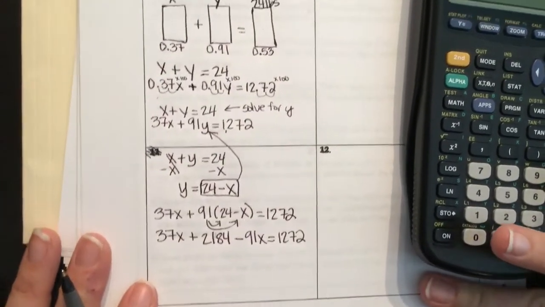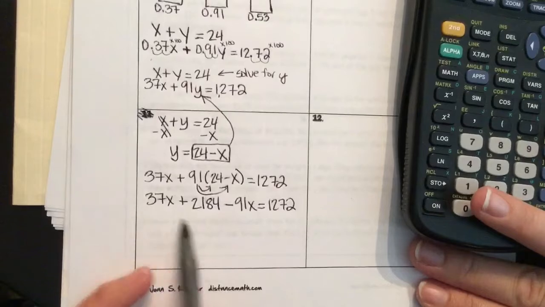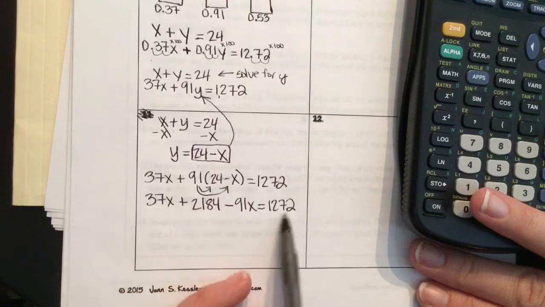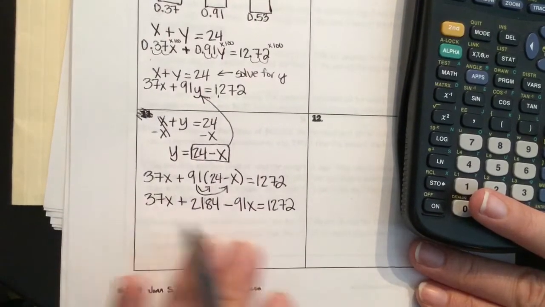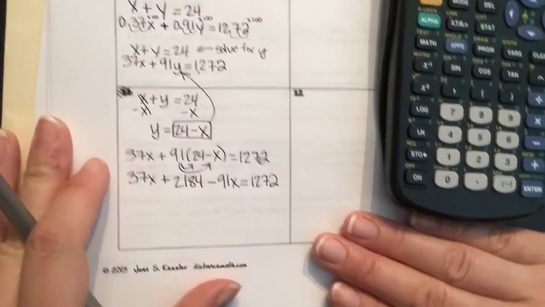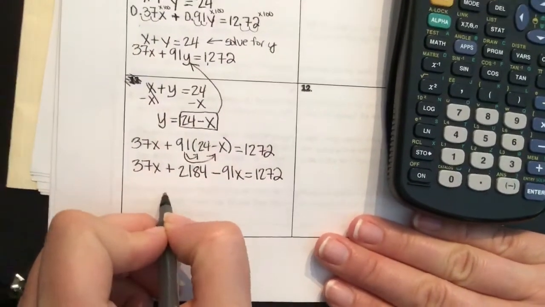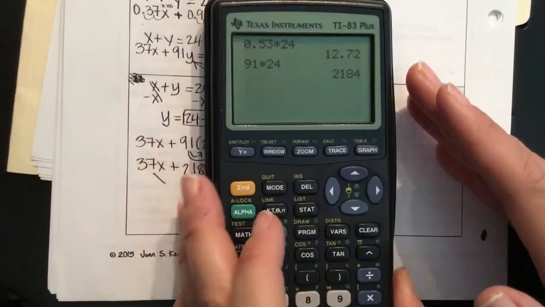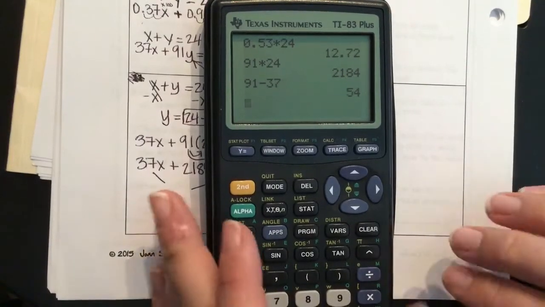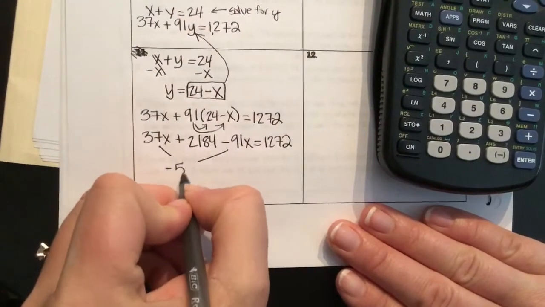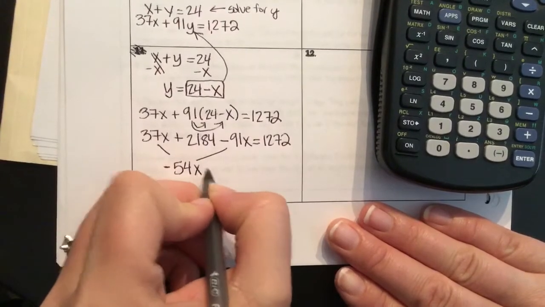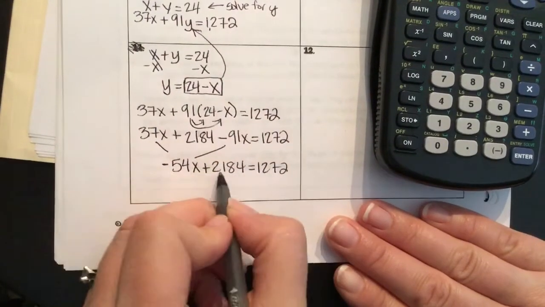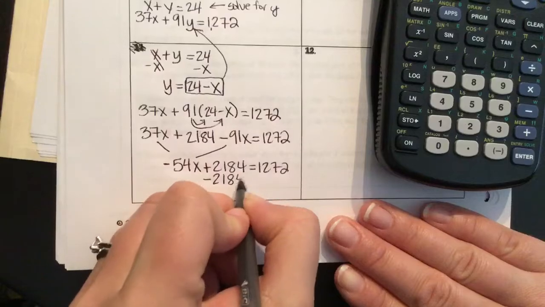So I'm going to go ahead and let you finish this. All you have to do is add these like terms. You will have a negative. Move this 2,184 over to the right side, and you'll have a negative over here. Once you divide, oh, actually, let me just finish it for you because you will have to round. So go ahead, 91 minus 37, 54, but negative because there's more negatives. And then you're going to move over the 2,184.